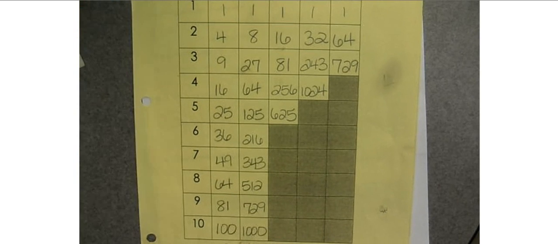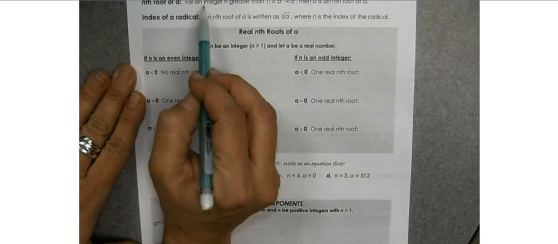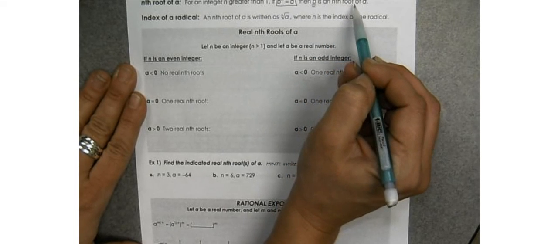Overall, this is what that chart should end up looking like over time. And we're going to use that when we find the nth root of a. For an integer n greater than 1, if b to the n equals a, then b is considered to be an nth root of a.